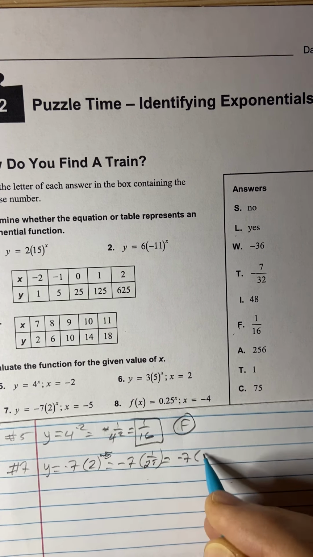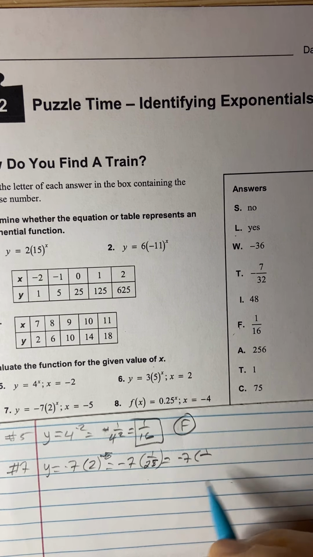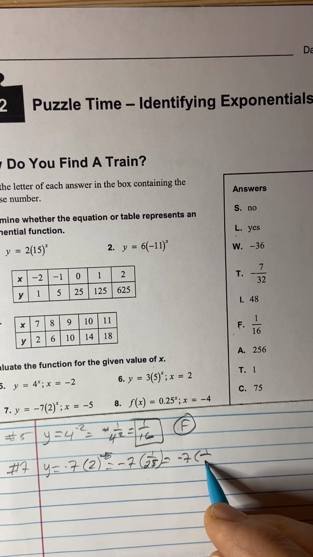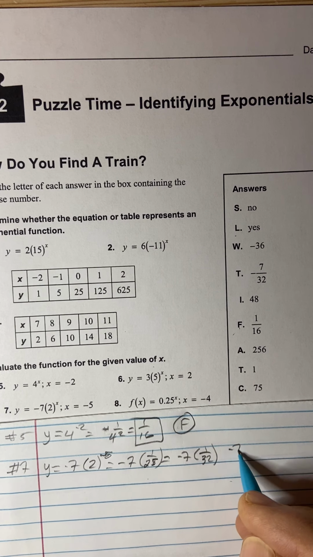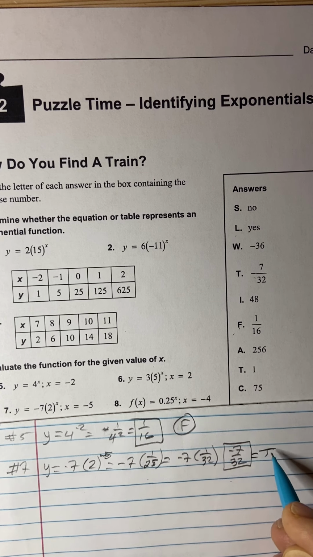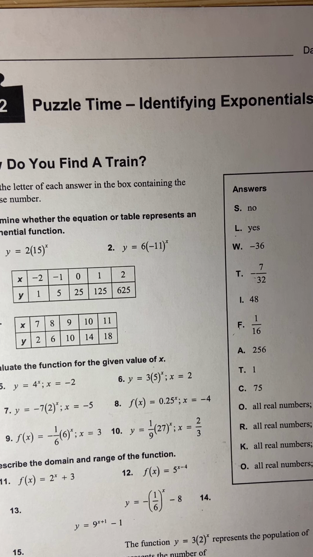This equals -7 times 1 over, and 2 to the 5th is 2 times 2 is 4 times 2 is 8, 16, that's 32. And so this would be -7 over 32 for an answer. Let's see if it's on here. It's the letter T right here, T as in Tom. And so 7 is T.